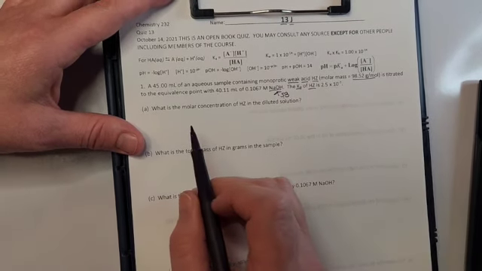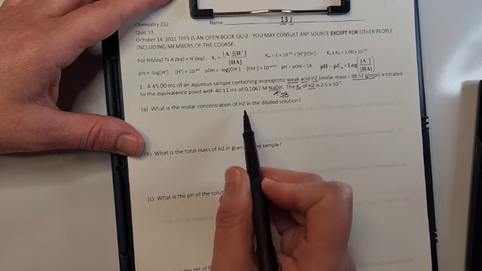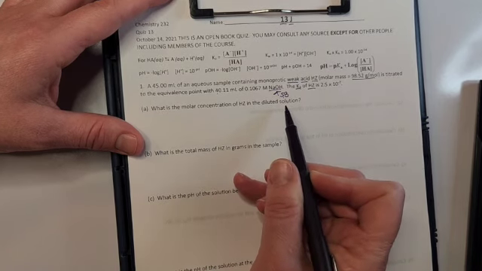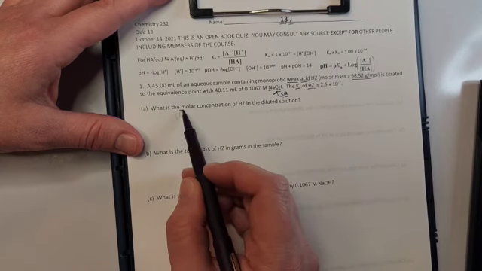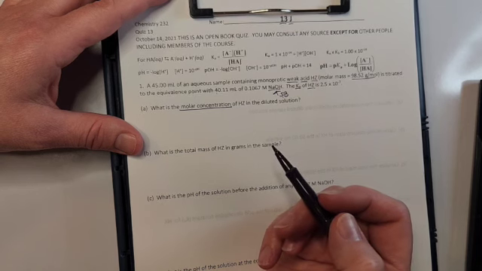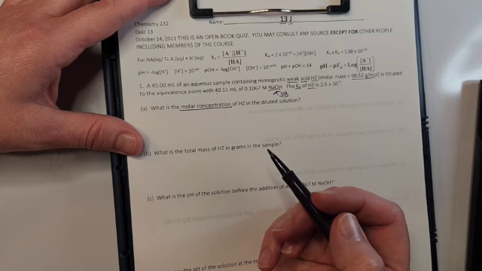So we're going to have to do something with that at this point, I'm sure. So first question, what is the molar concentration of HC in the diluted solution? Now, one thing that I have noticed with Dr. Butcher is that he will use this phrase, molar concentration, to mean a couple of different things. He will mean how many moles is it, or he will mean what is the molarity.